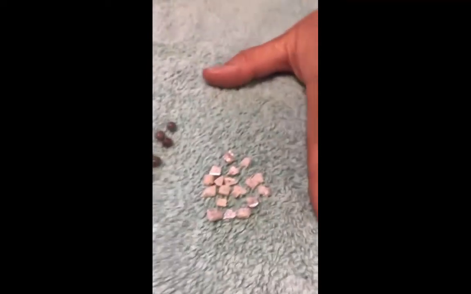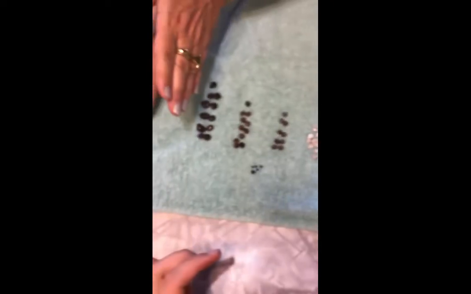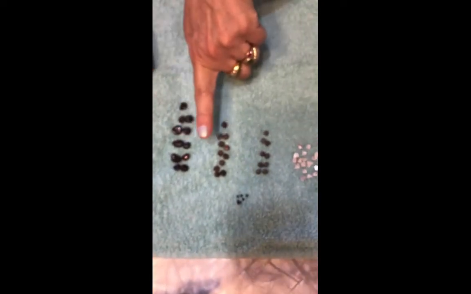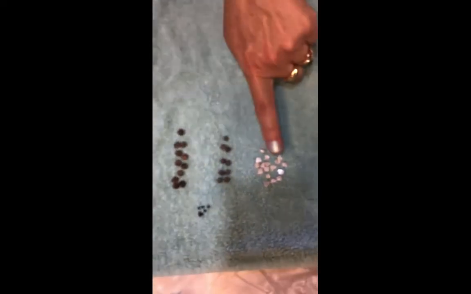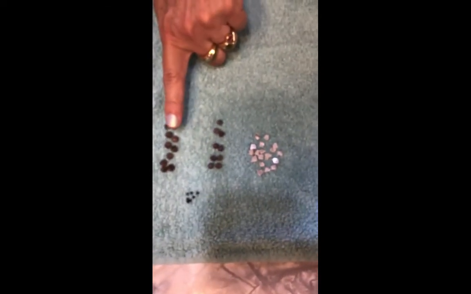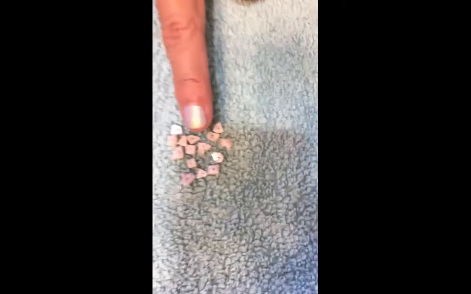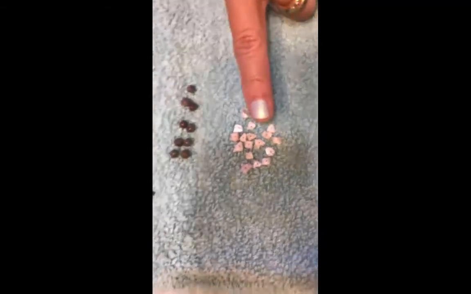Here are your metamorphic minerals. You've got the lower grade metamorphism, lower pressures and temperature, garnet, andalusite, the set of 3 that are all aluminum, silica, oxygen. So andalusite, increasing the temperature to kyanite, increasing the pressure to the highest pressure and temperature, sillimanite. And then you've got 2 additional metamorphic minerals, ruby and sapphire.